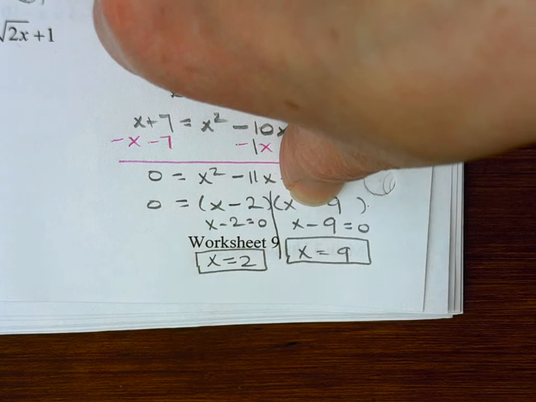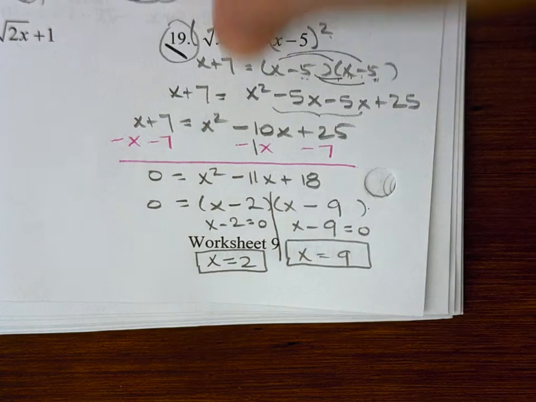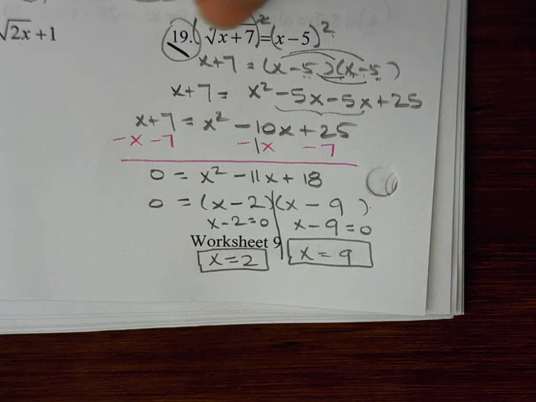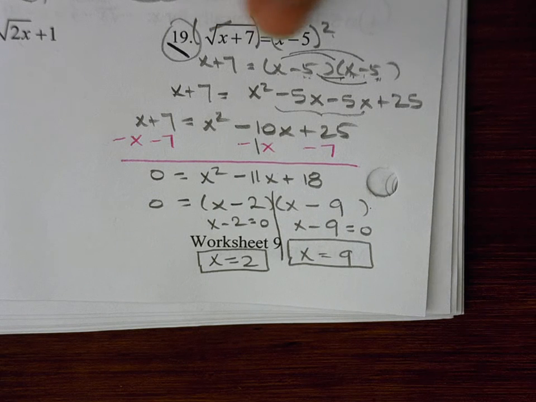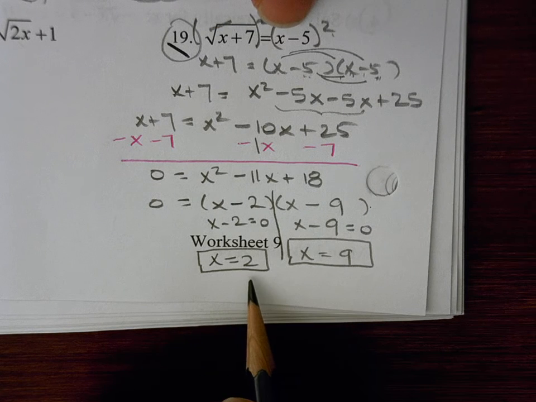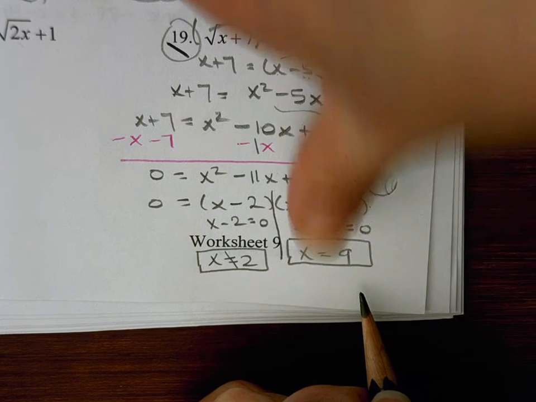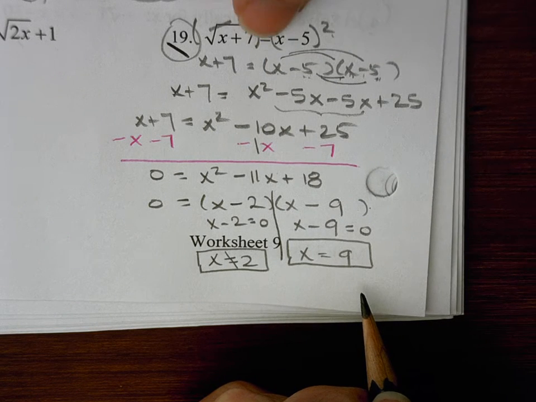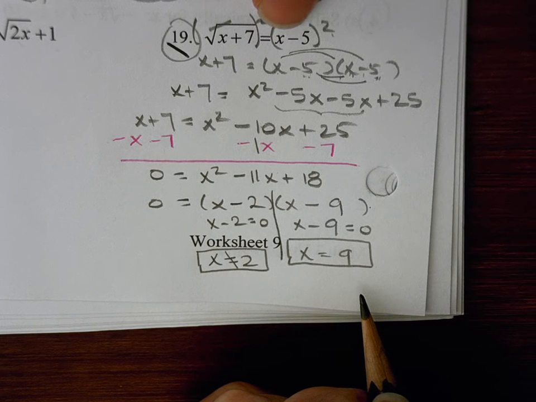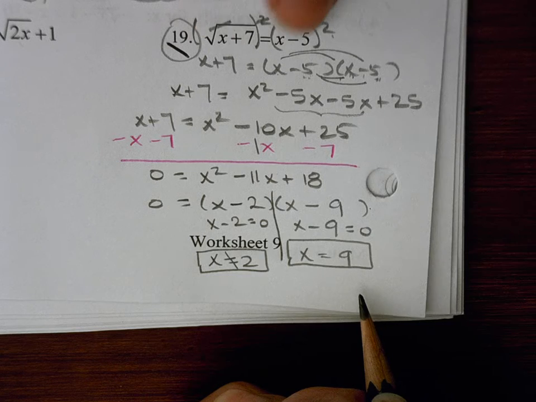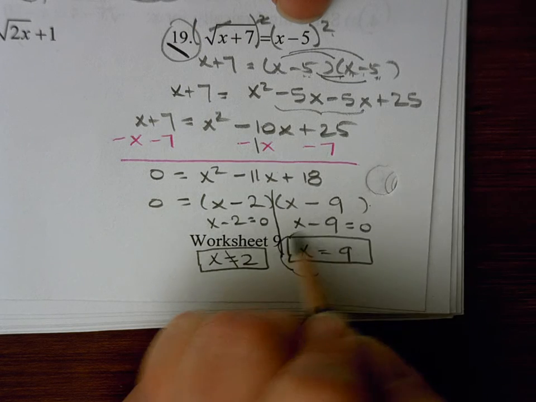And then I want to check for extraneous, so I go to the point of where I squared, which is right here. And I know a square root cannot equal a negative. So if x were 2, 2 minus 5 is negative 3, and a square root cannot equal negative 3. So this is my extraneous. If x were equal to 9, I have 9 minus 5, which is 4, and the square root can equal positive 4. So then this is my final solution there.